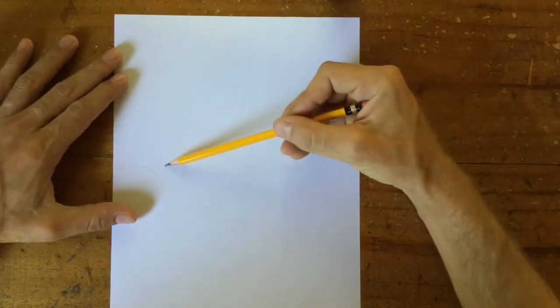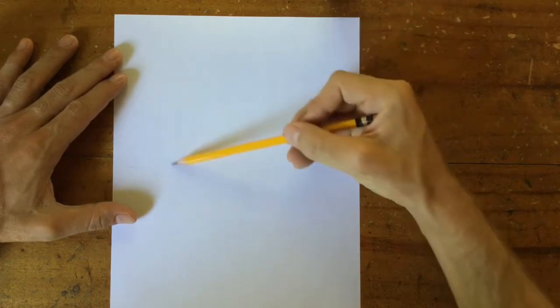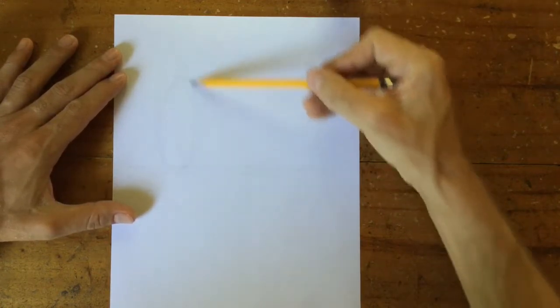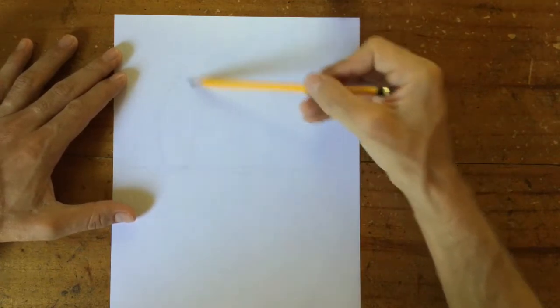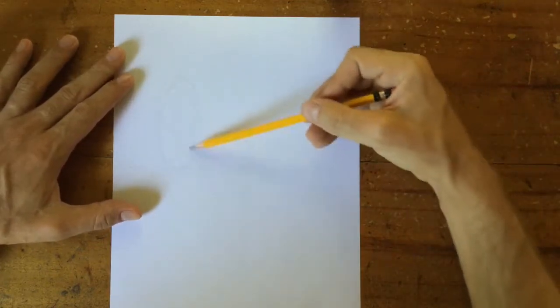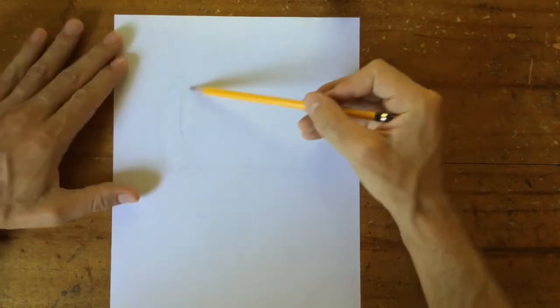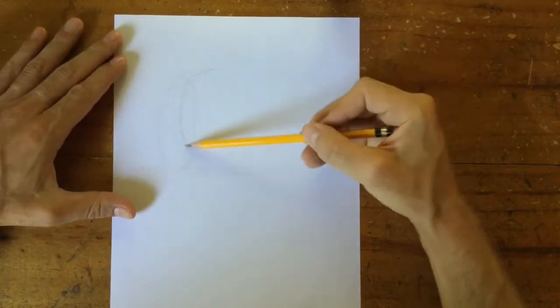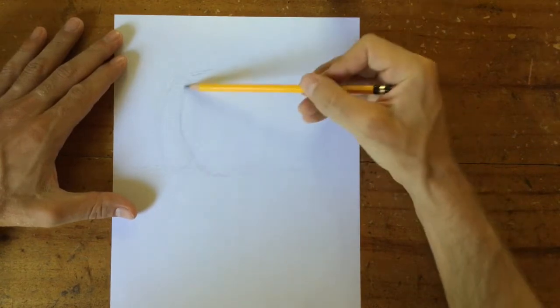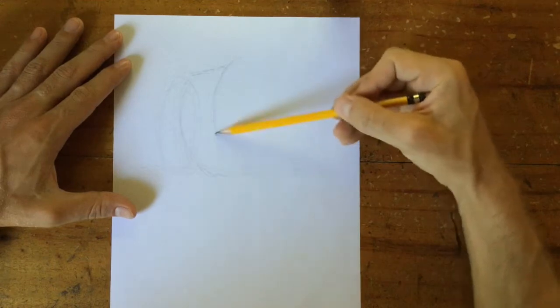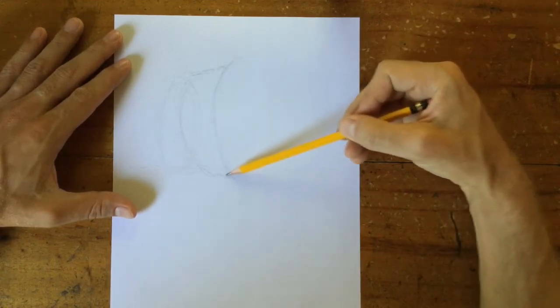So let's draw the back of the wolf first. We're going to put in a shape that's something like this. That's going to be the hind quarters, the hind part of the leg. And then we've got this other curving line. This is going to be the back, and this is the chest of the wolf here. And then a final curving line. This is where the front part of the wolf starts.